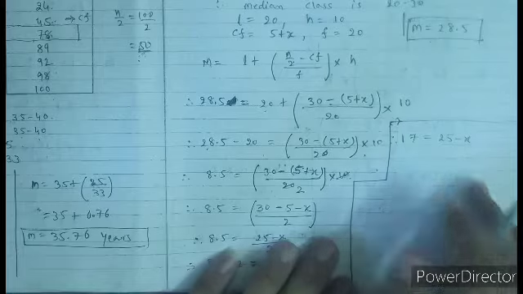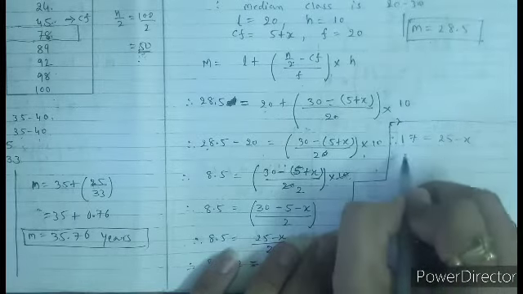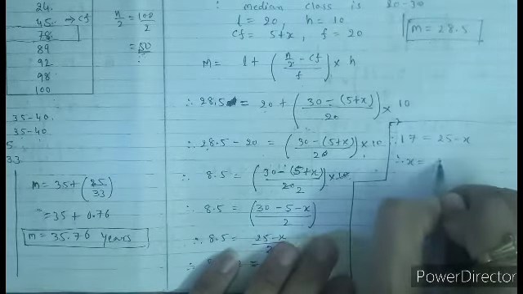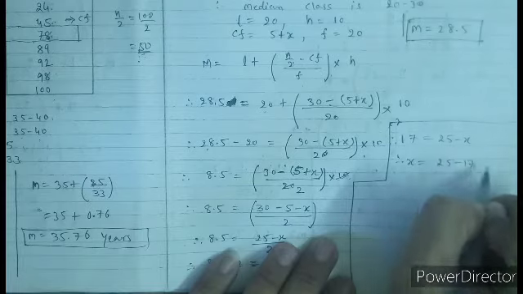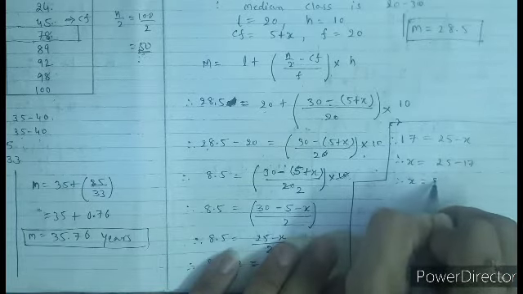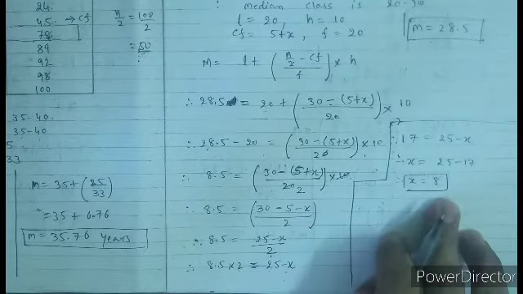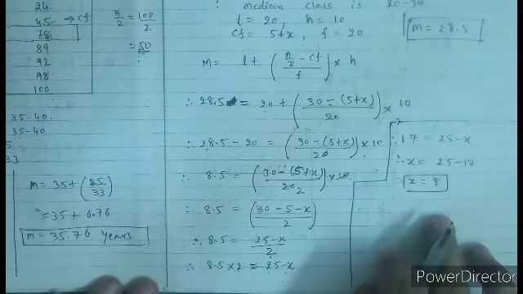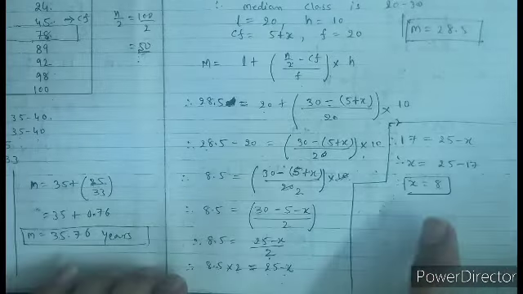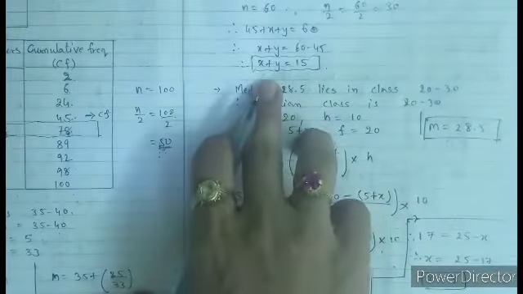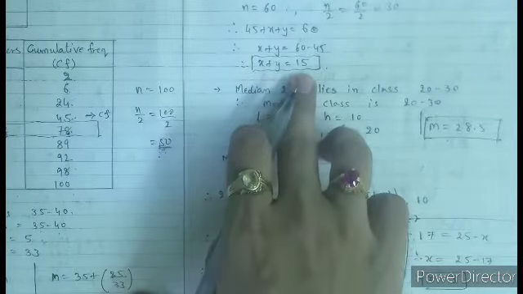Now we want this x. If we send this negative x to the other side, it will become positive. So x equals 25 minus 17, therefore x equals 8. This is the value of x which we wanted to obtain. Now we have to obtain the other missing frequency, that is y. We have already obtained a result, that is x plus y equals 15.